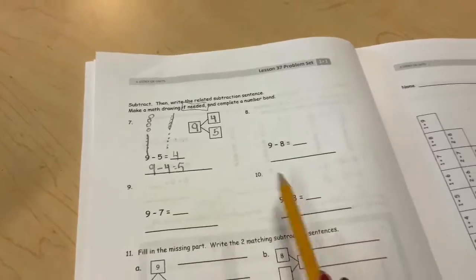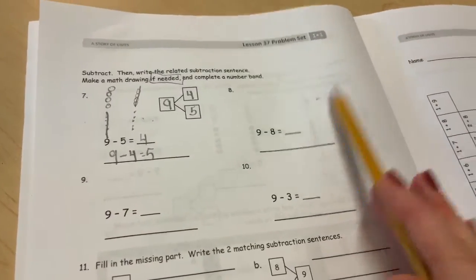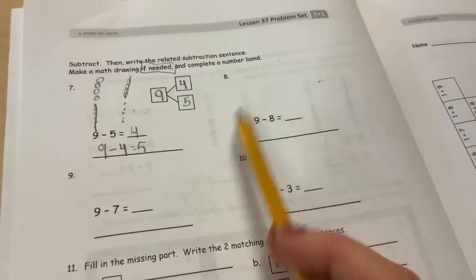So now you're going to do that here. Notice that they didn't write the number bond for you. You need to write the number bond. But the picture is your choice if it helps you. If you don't need the picture, you don't need to make the picture.